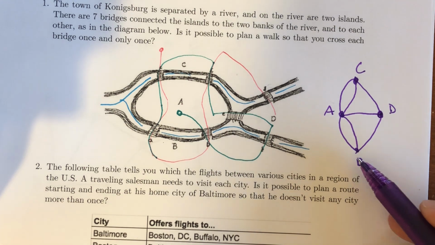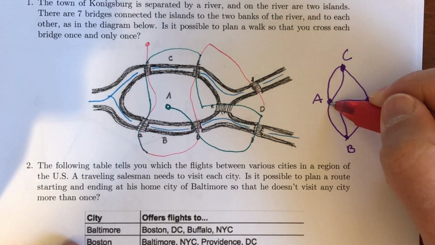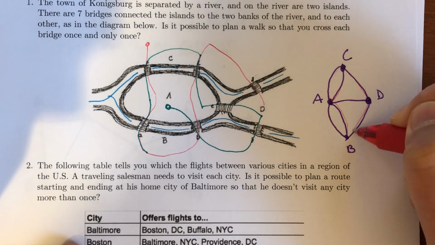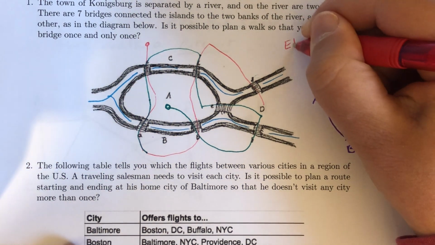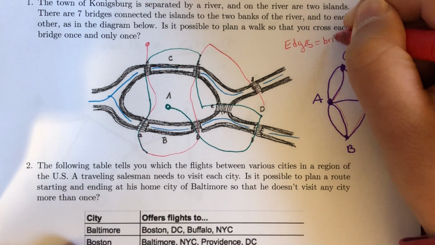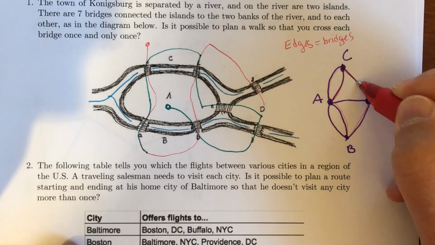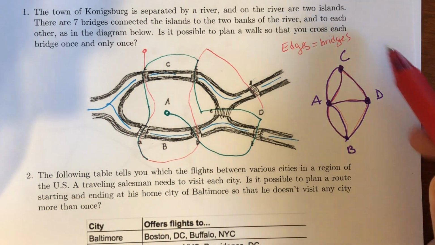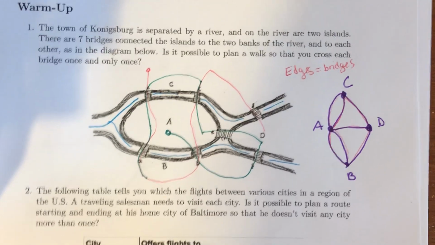And what I want from this graph is some sort of a way to go from vertex to vertex along the edges so that every edge gets used exactly once. Right, remember, edges are equal to bridges here. And I want to go from vertex to vertex in some sort of way so every edge gets used exactly once. Now you can play around with this graph the same way we did with the map and find that it's really hard to do that. So we'll see why that is in just a few minutes.